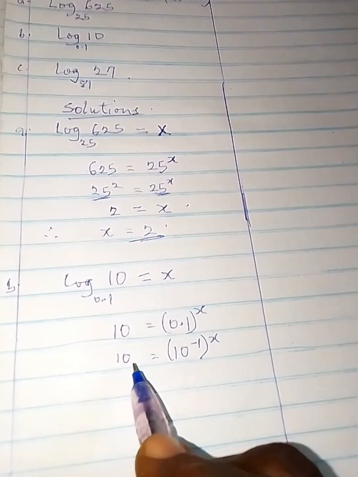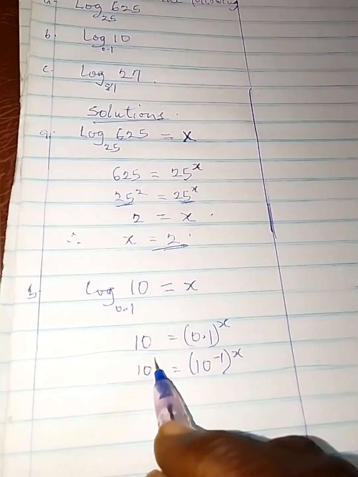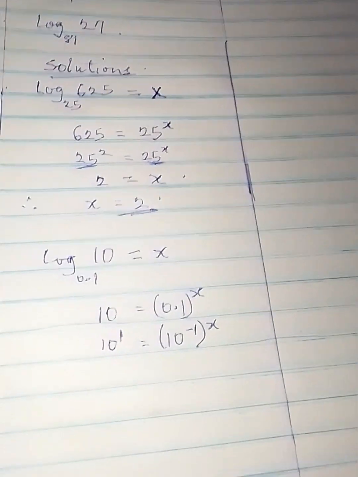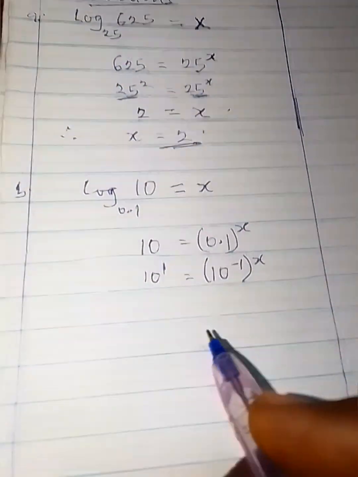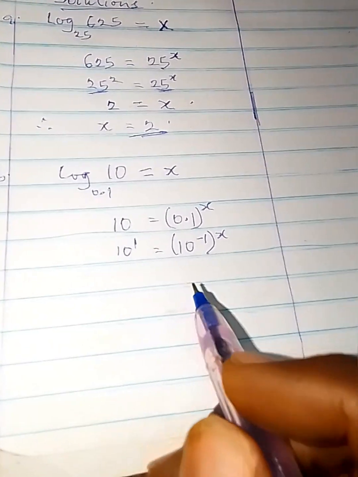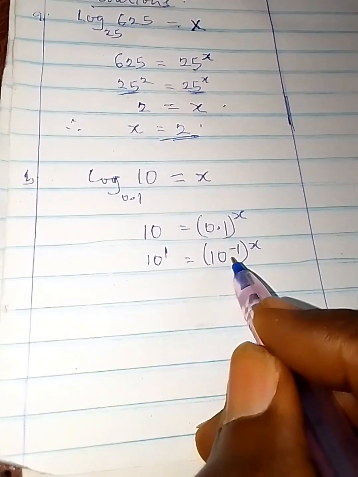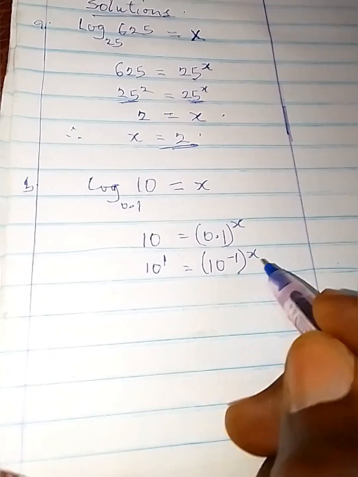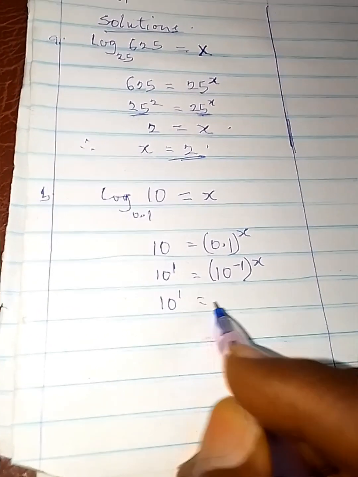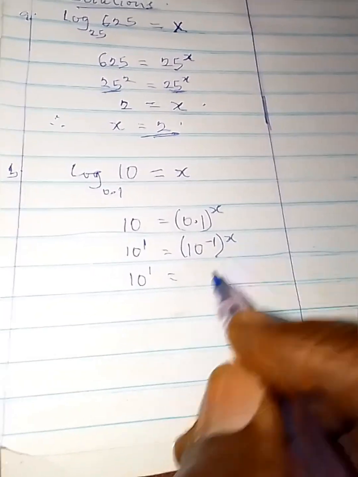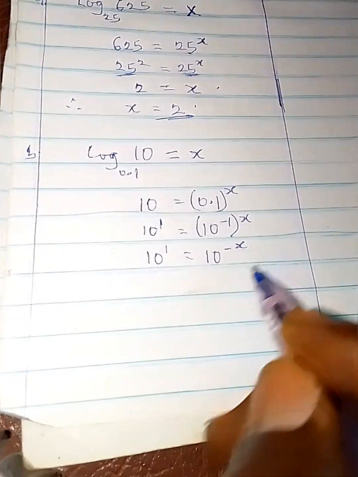Now, here, the raised to power of 10 is 1. There is an invisible 1 here. 10 raised to power 1 is equal to 10. Any number raised to power 1 is equal to that number. So 10 raised to power 1 is equal to 10 raised to power minus 1, in bracket x. Multiplying the powers, 10 raised to power 1 equals 10 raised to power minus x.